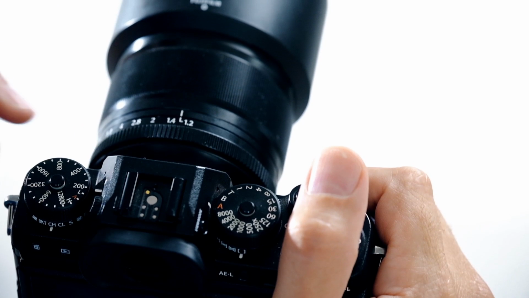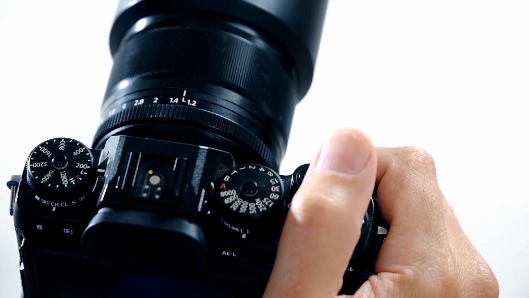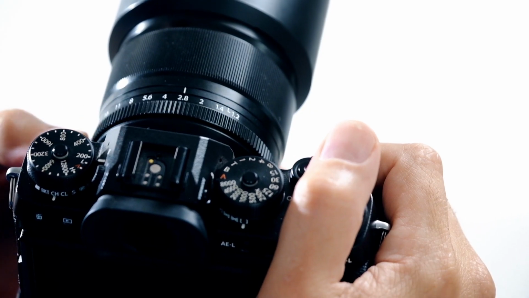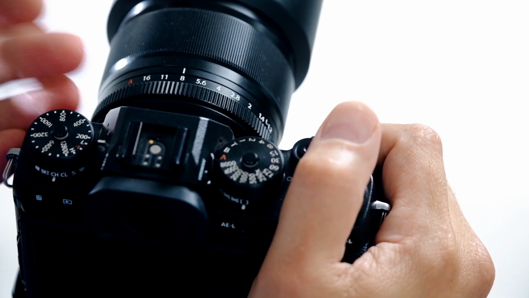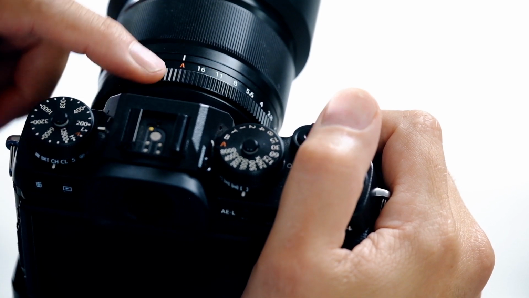Now we have here the 56mm f1.2 Fujinon, which is just an amazing lens at an affordable price, and I find it to be very sharp and fast. If you'd like to change the aperture, going from stopping down from f1.2 to f8 is as simple as dialing in the aperture. And if I go to A, we are in auto aperture, so the camera decides the aperture for you.